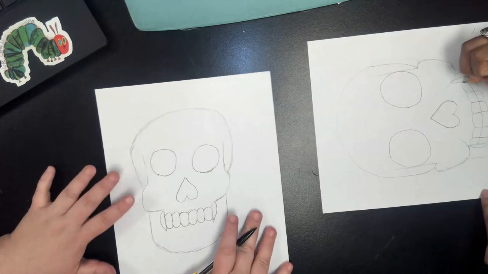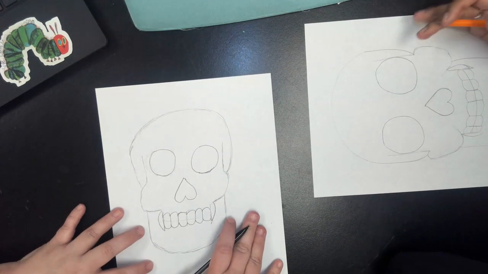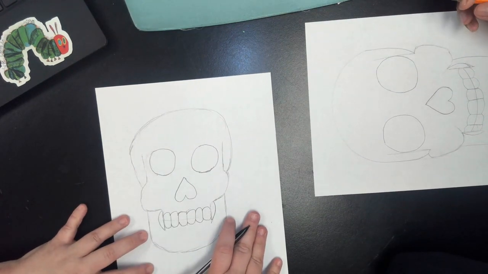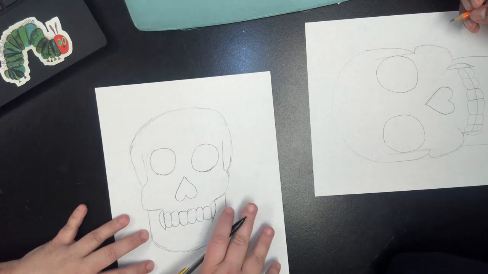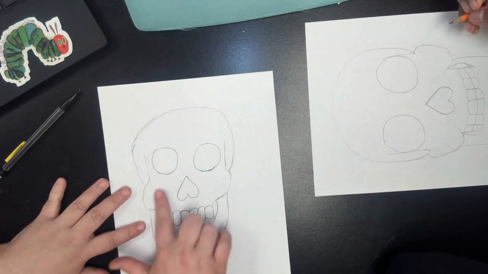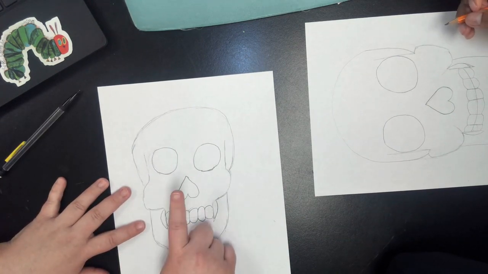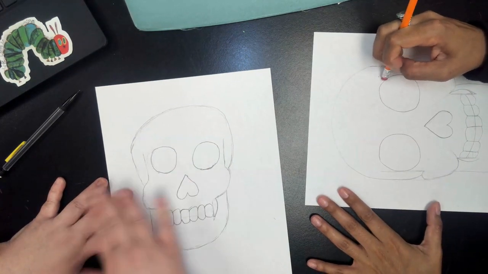So now we have our skull. You are going to use your knowledge of Hispanic heritage that we talked about earlier in the video to decorate your skull and to color it. Now, I would suggest that the background of the skull color be one color, just because with all the decorations, it's going to be way too much.